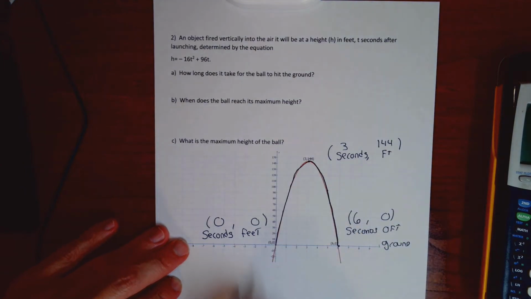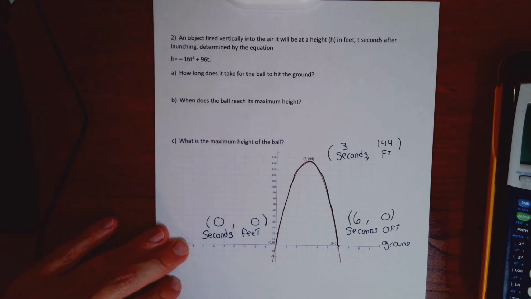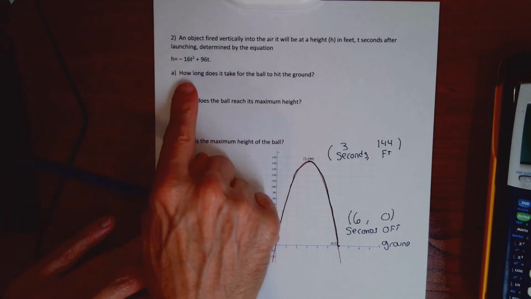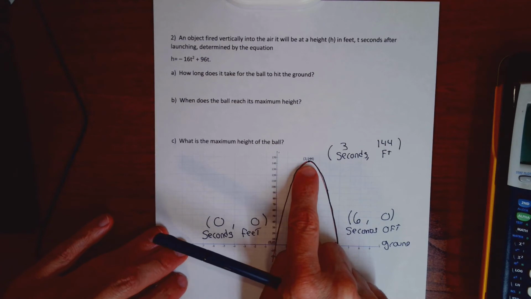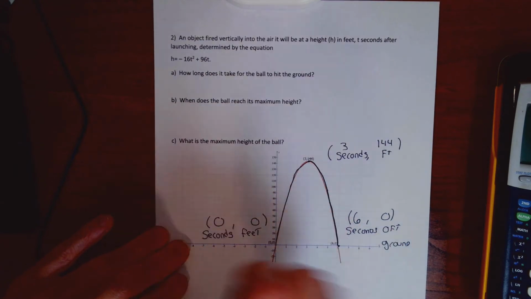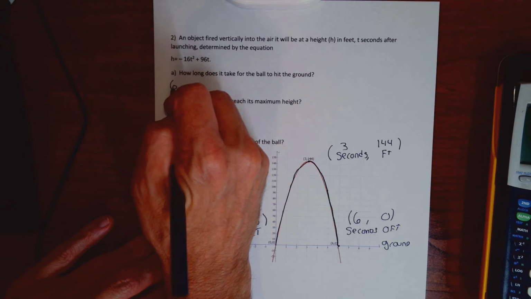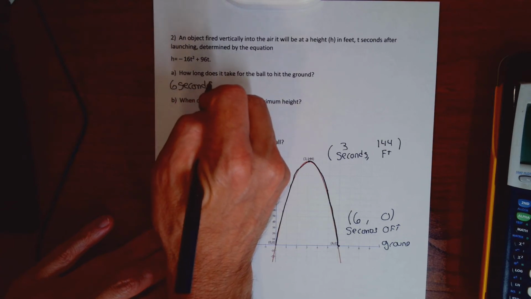So, if I want to answer these questions without doing any algebra, if I had this graph, I should be able to answer the questions. How long does it take for the ball to hit the ground? The ball starts at 0 feet. After 3 seconds, it gets up to 144 feet. And then at 6 seconds, its height is 0 feet again. The answer to part A, how long does it take to hit the ground? It's going to be 6 seconds.